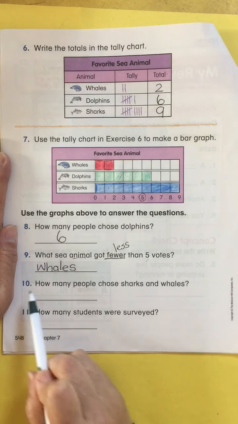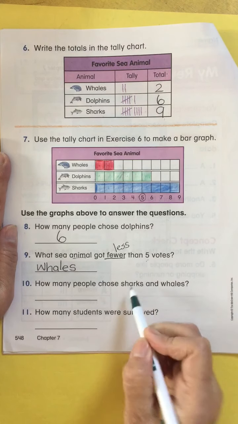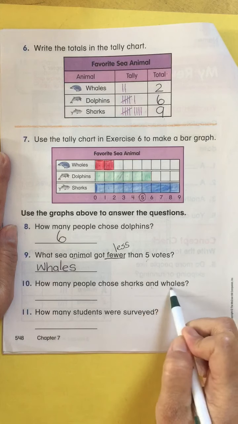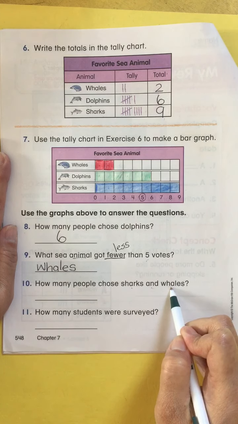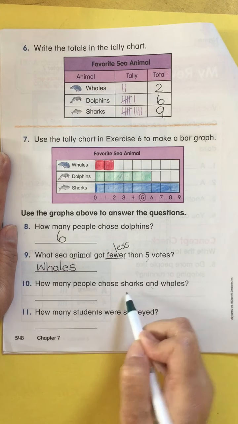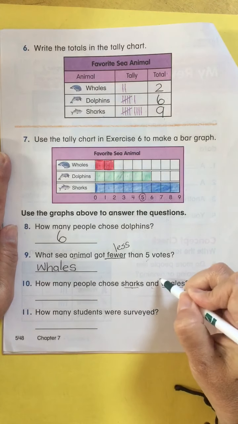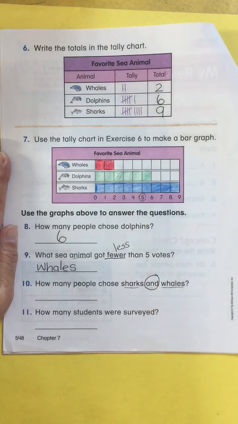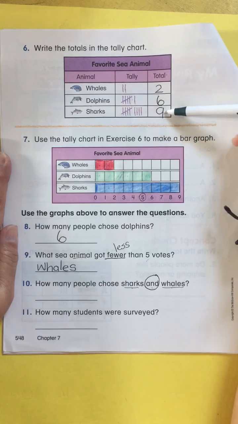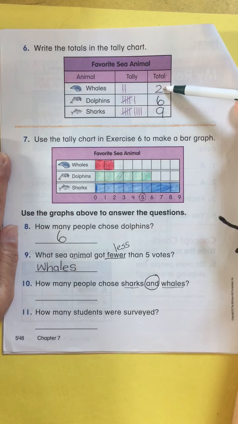Number 10. How many people chose sharks and whales? This time, I'm not looking for one animal. I'm looking for 2 animals. My important word was and. That makes me choose both of them. I look at sharks and I look at whales. Sharks has 9 and whales has 2.